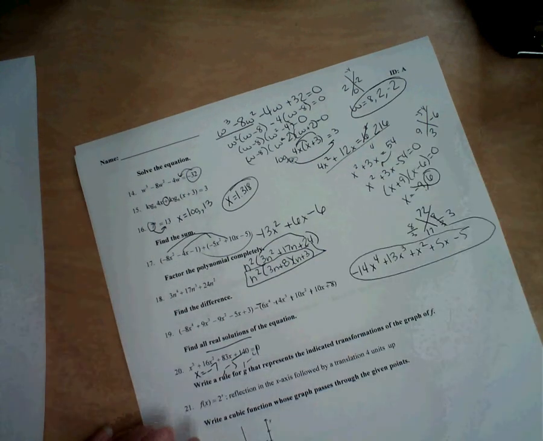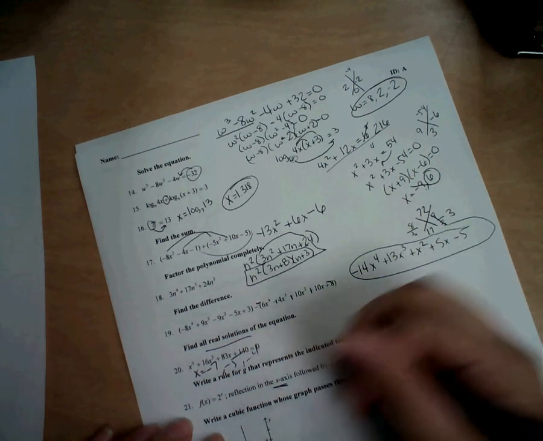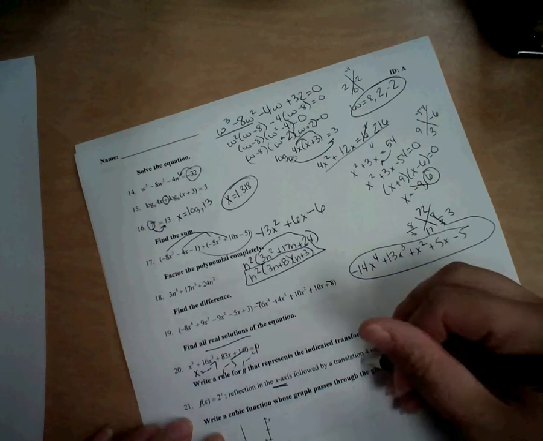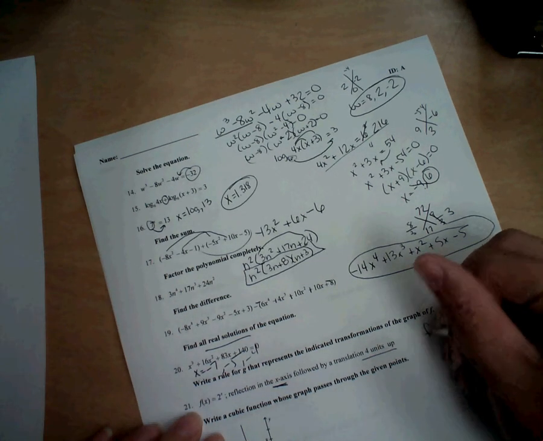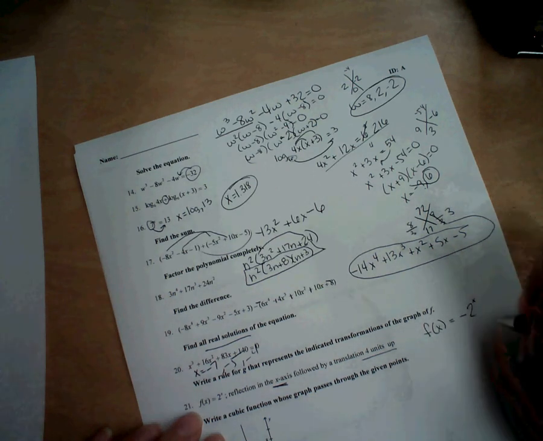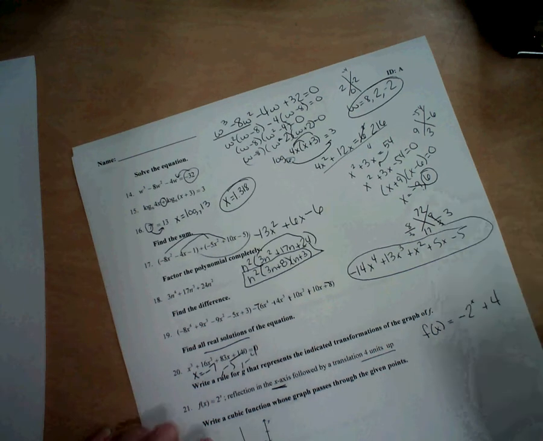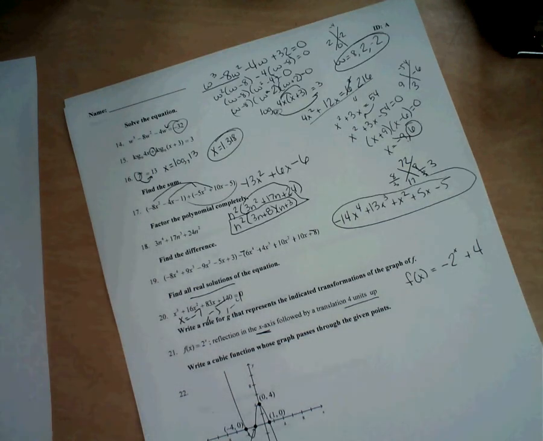Write a rule for g that represents the indicated transformation of the graph of the function. Reflection in the x-axis, that means it's flipped upside down, followed by translation 4 units up. So to make it a reflection, I'm going to put a negative out front. So I'm going to have negative 2 to the x, and then to move it up, I'm going to add 4. So plus 4.